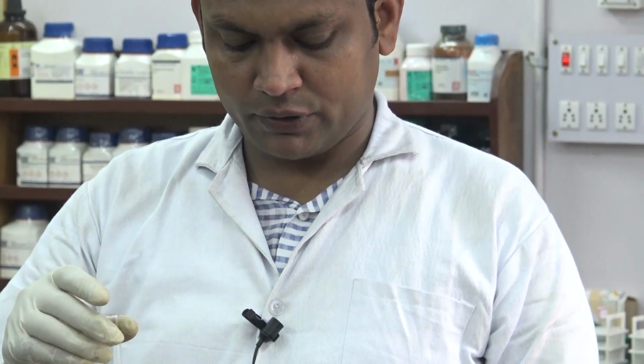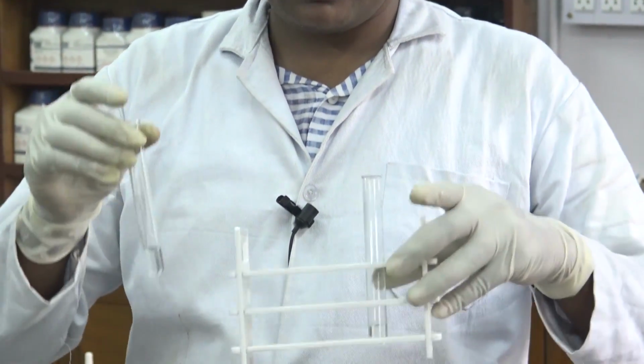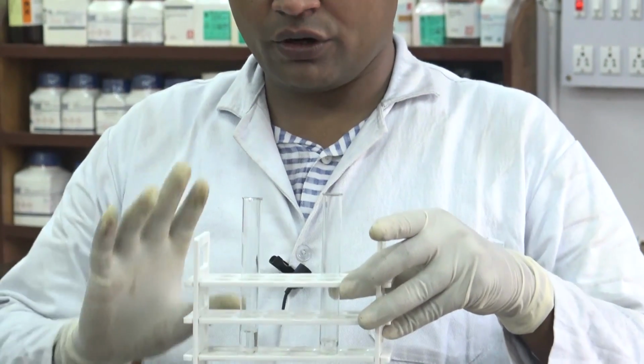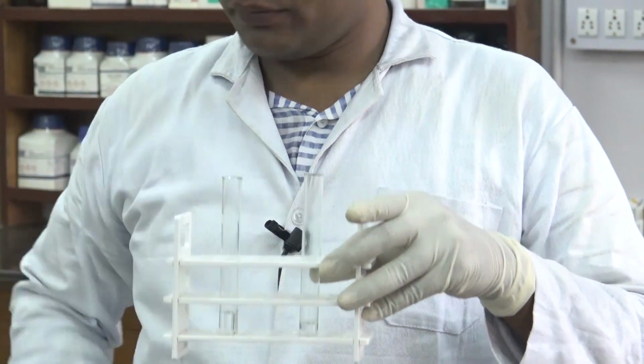Here I am putting the sample solution on my left hand, and on my right hand I am putting the blank test tube, or test tube filled with the distilled water.